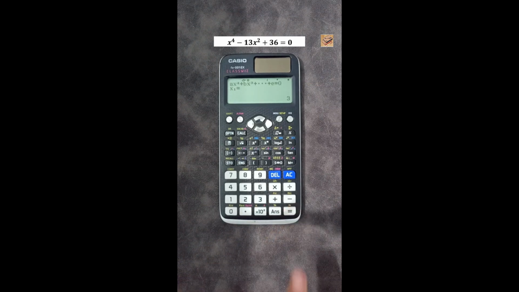The first value of x is 3, then press equals to. The second value of x is 2, then press equals to. The third value of x is minus 2, then press equals to again, and the fourth value of x is minus 3.